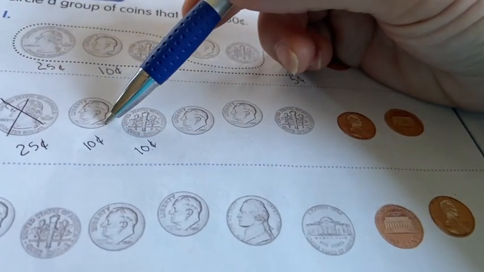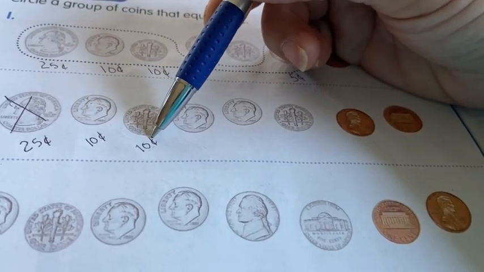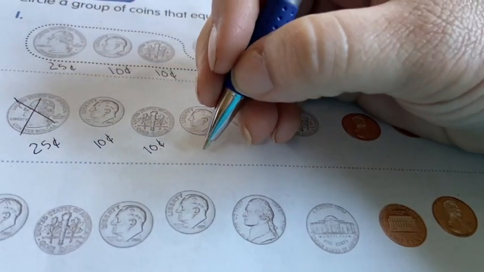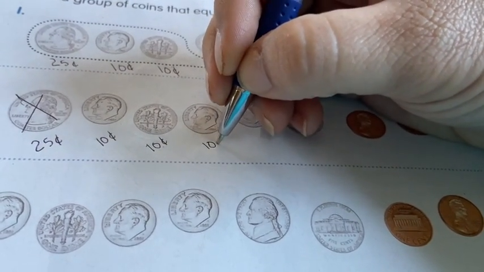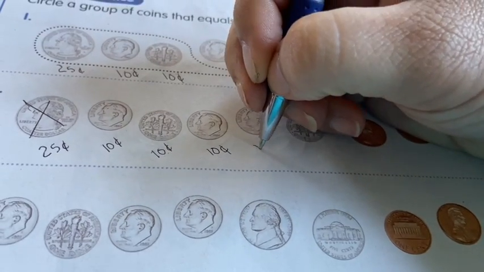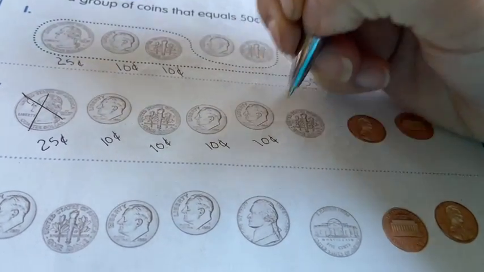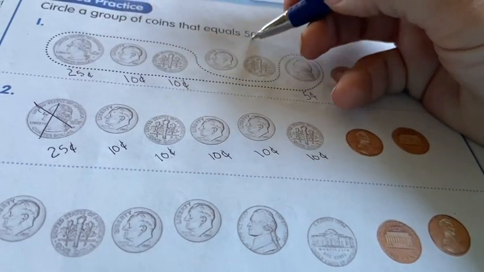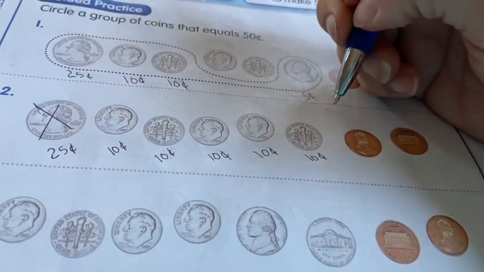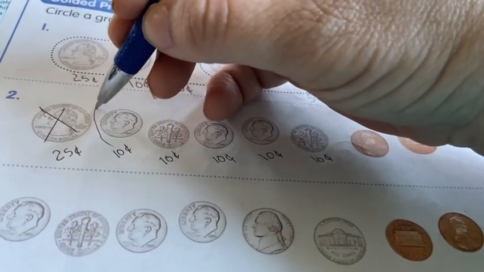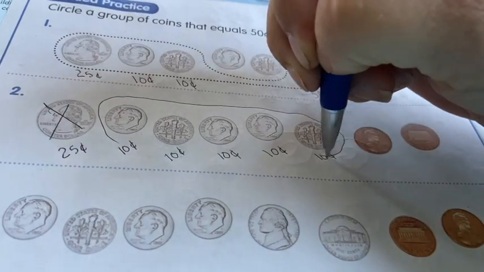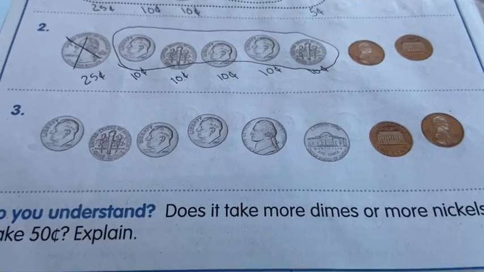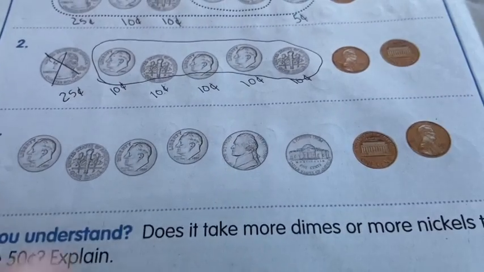Let's try this. 10 cents plus 10 cents, counting by tens. 10, 20, 30, 40, 50. Oh, look at that. We hit 50 cents and we don't need those pennies, do we? So that means we can't use the quarter, but we can use all 5 of the dimes. So I want you to do that for number 3.